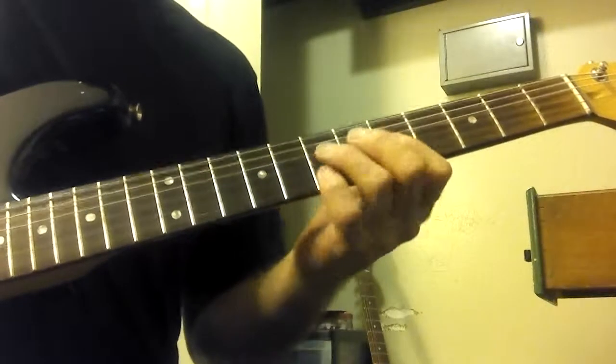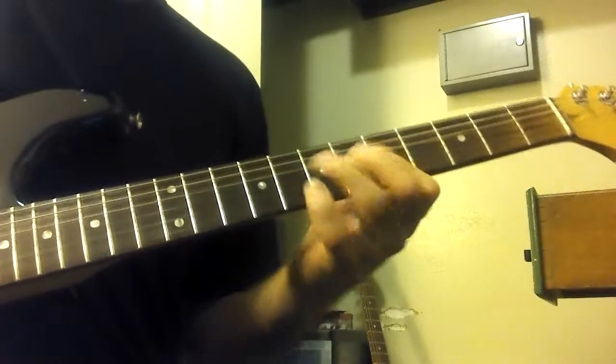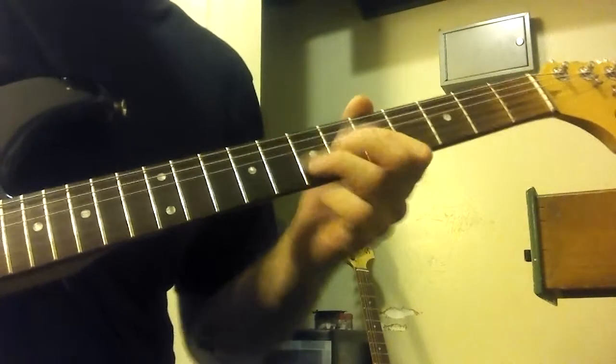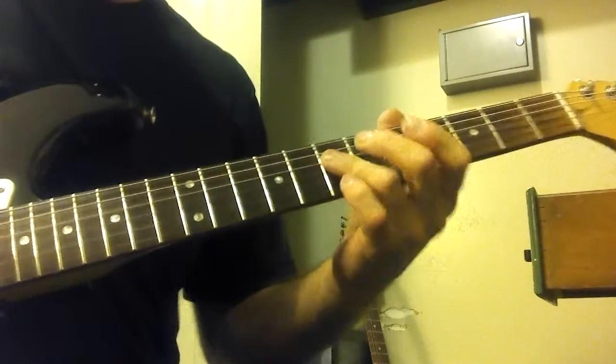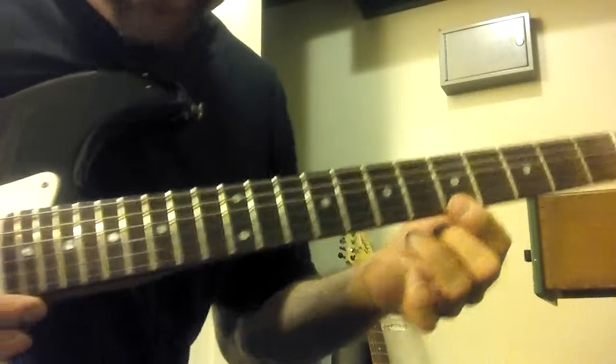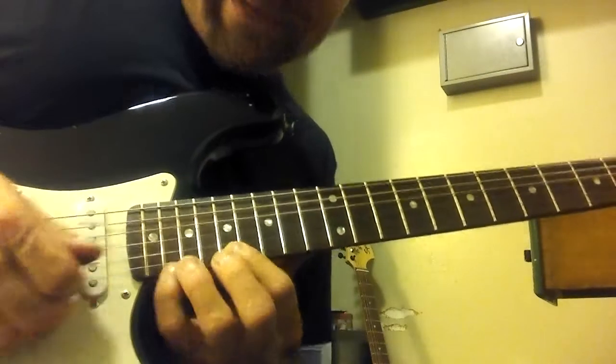So again, and I can do those same notes. I'm on the 5th fret, go up above the 12th frets, get those same notes.